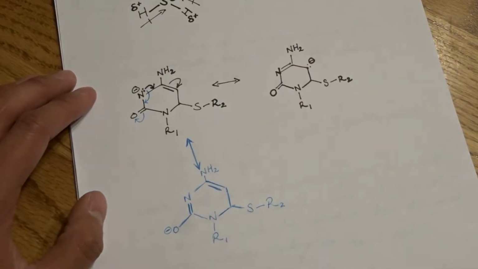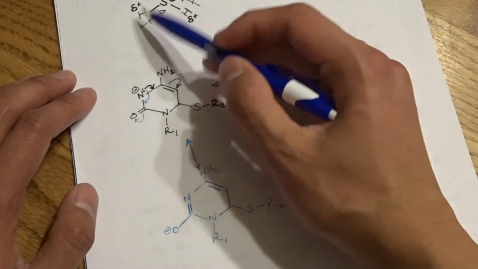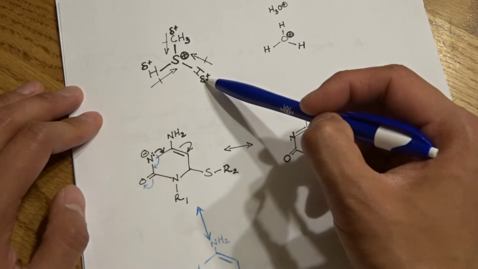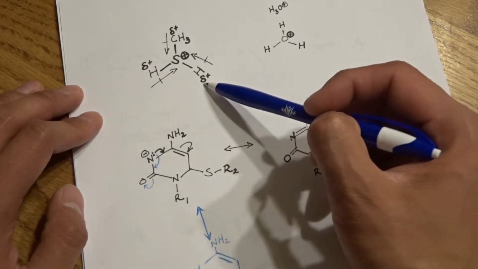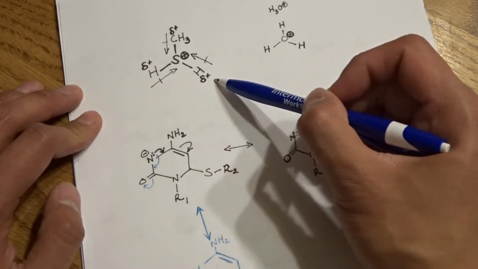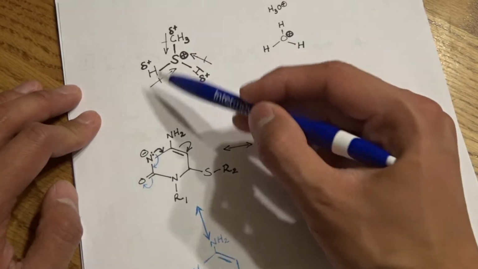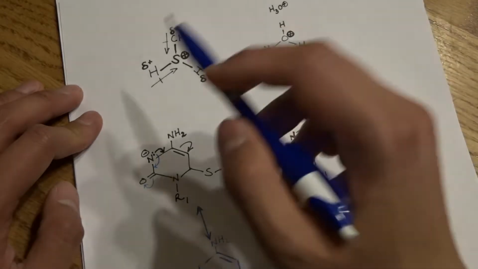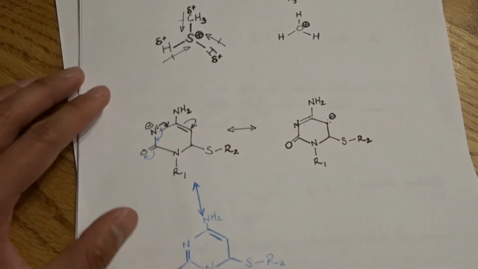Now we have identified the actual electrophilic atoms in our electrophilic molecule, that is the hydrogens and the carbon, and hydrogens are acidic, so we are gonna attack the hydrogens, okay?